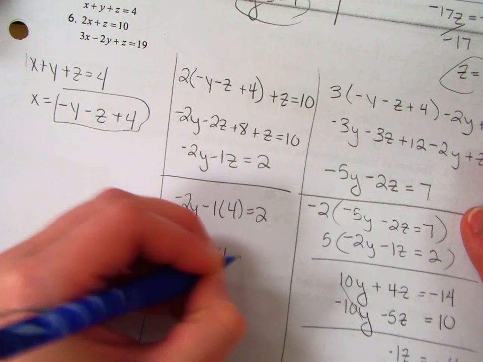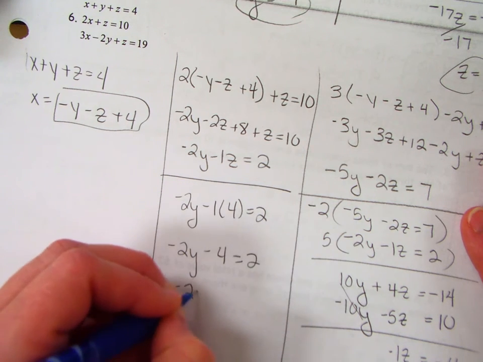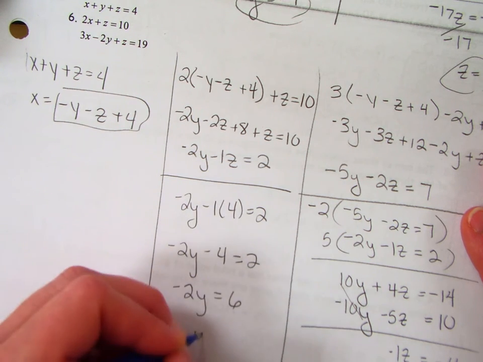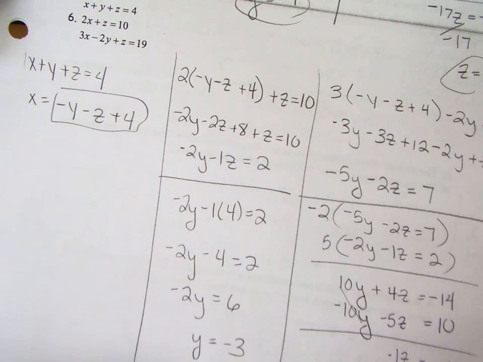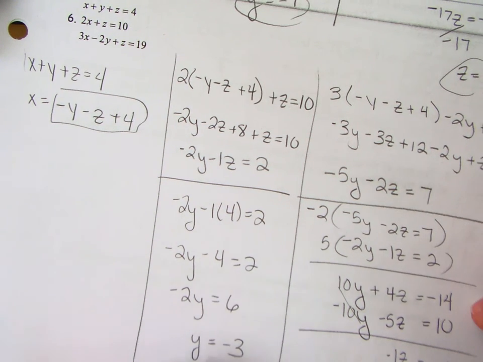Now we're going to take our answer of 4 and put it in the middle column and get y. After this, we get -3. We're going to take those two answers and put them in the left column.